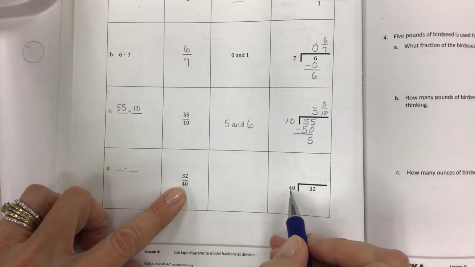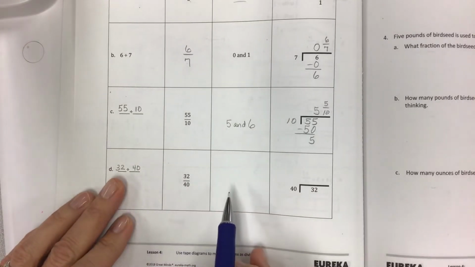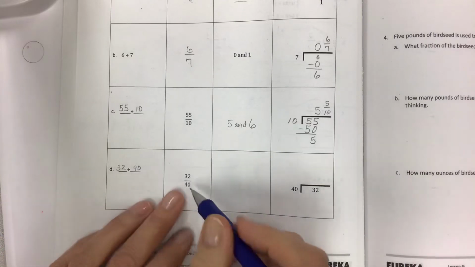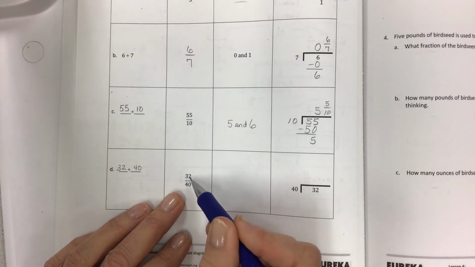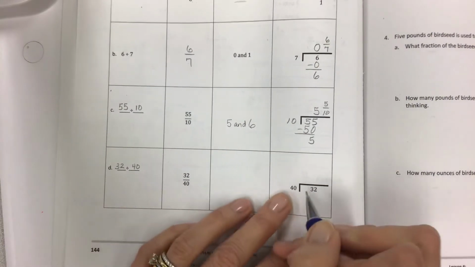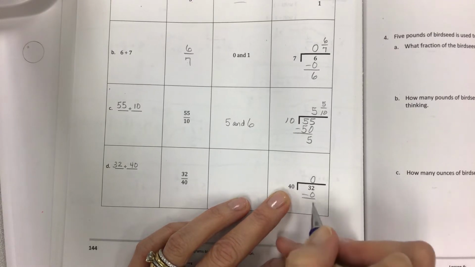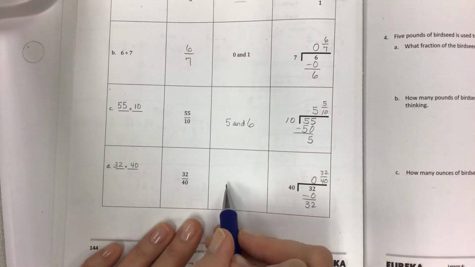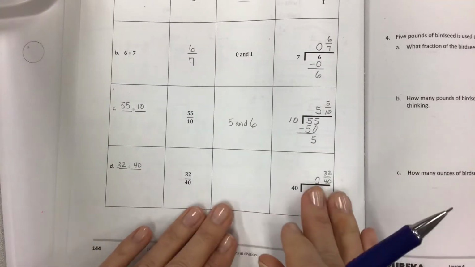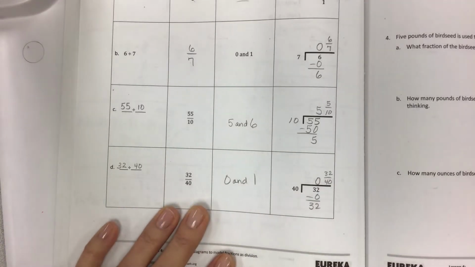32/40. 32 divided by 40. It's the same thing, just written differently. Remember, we can divide any size numbers now. Now, is this a proper fraction or improper? Okay, this is a smaller number than this one, so it's a proper fraction. Can 40 fit into 32? No. Therefore, I end up with 32/40. So my answer is again between 0 and 1.